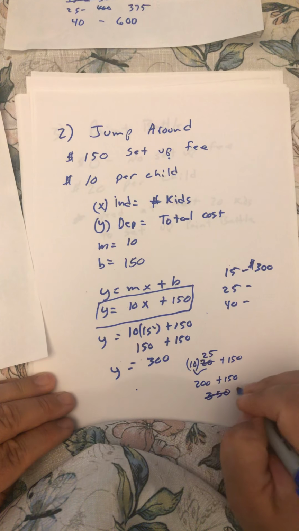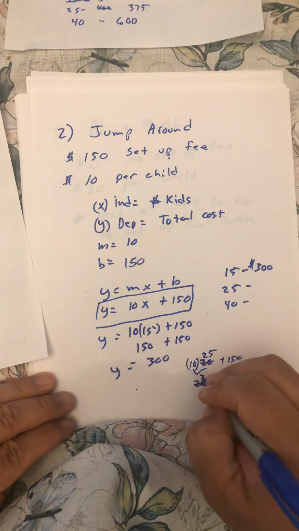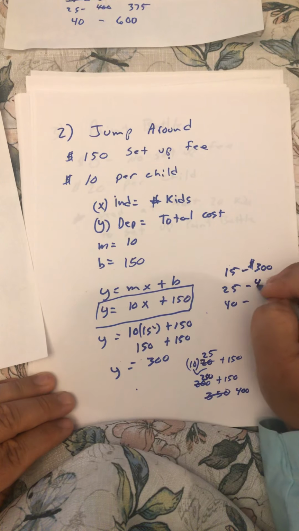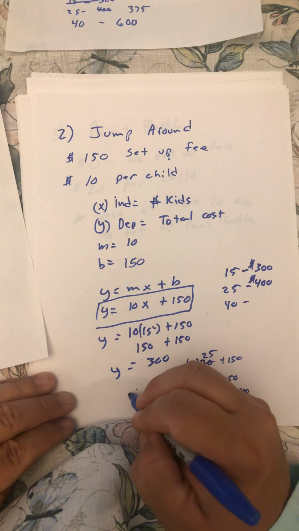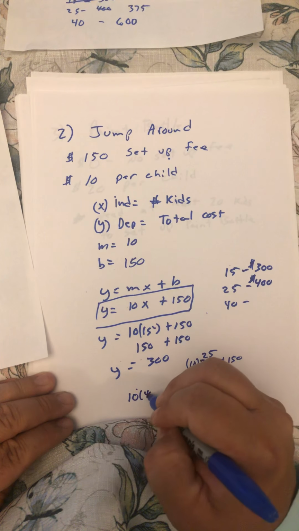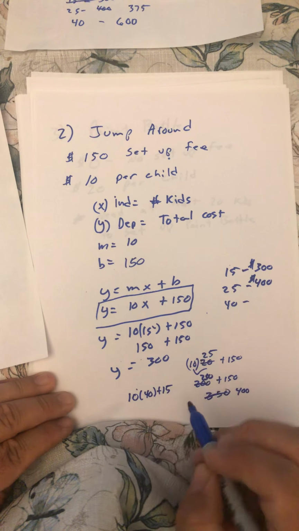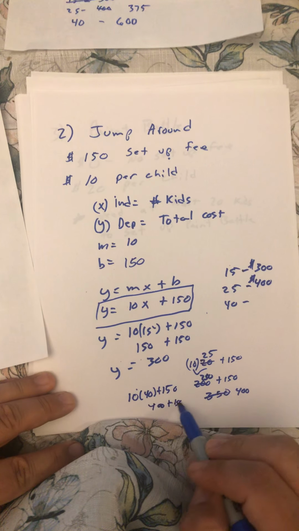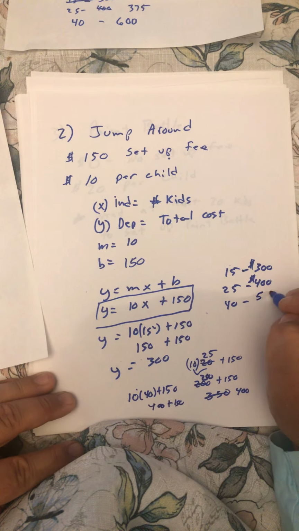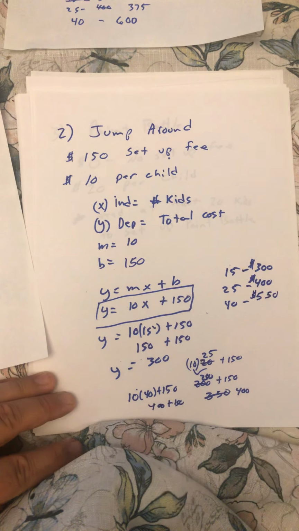So that would be 250, and that's $400. And then I'm going to go over here, 10 times 40 plus 150. So that's 400 plus 150. So that's $550 for 40 kids.